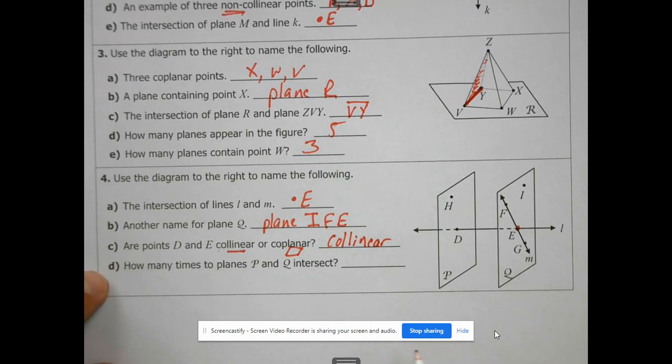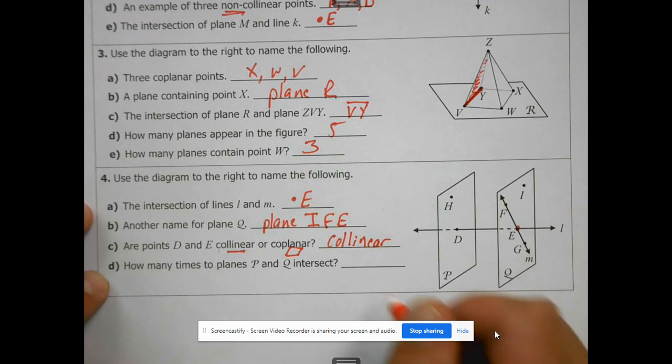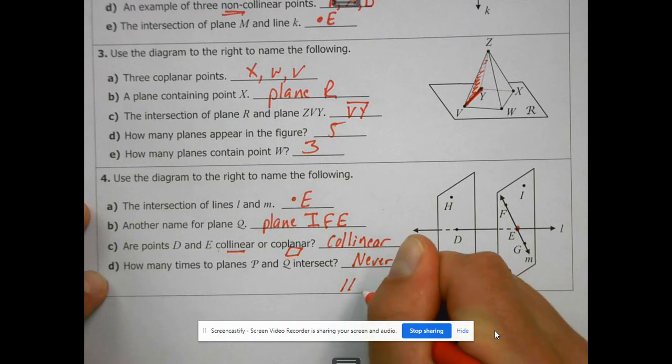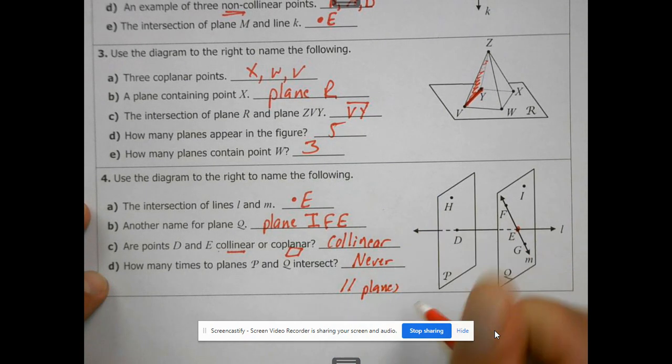Last one. How many times do planes P and Q intersect? Trick question. Here's plane P, here's plane Q. They will never intersect. They are parallel planes. Never. They are parallel planes. That symbol means parallel.